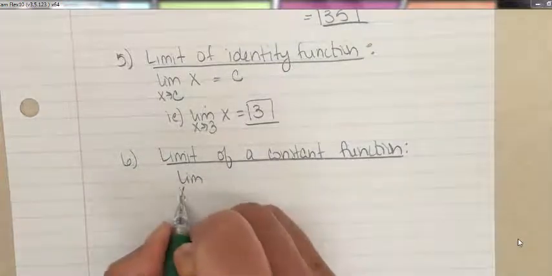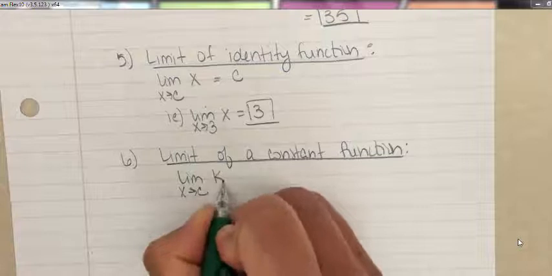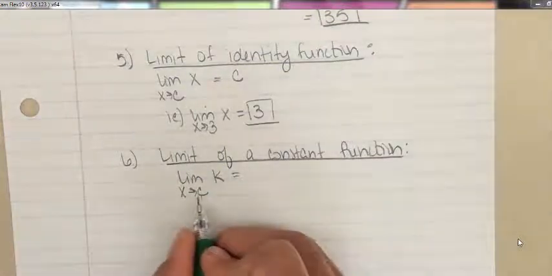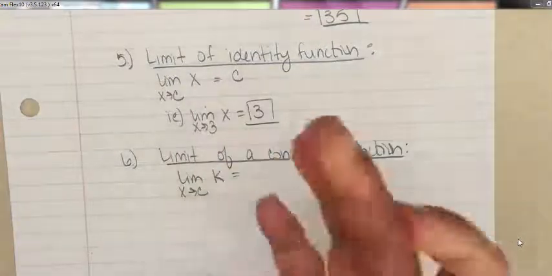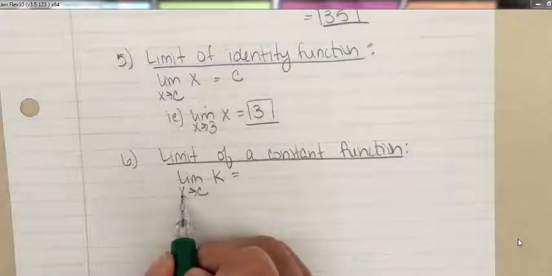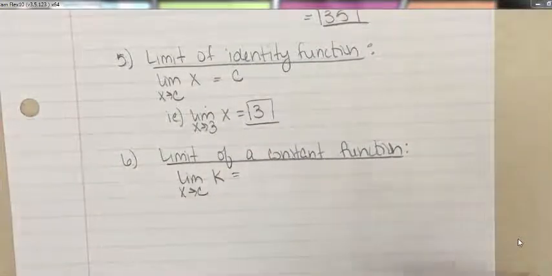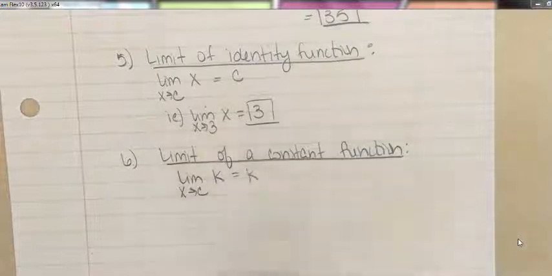The limit as x approaches c of some constant, we'll call that k. Well, again, can I plug anything in for k? No, I can plug something in for x, but not for k. K is just like some constant, like 5. So it's just going to equal k.